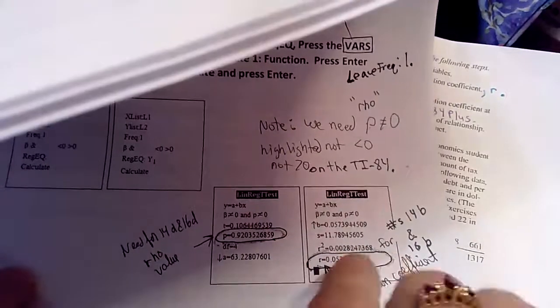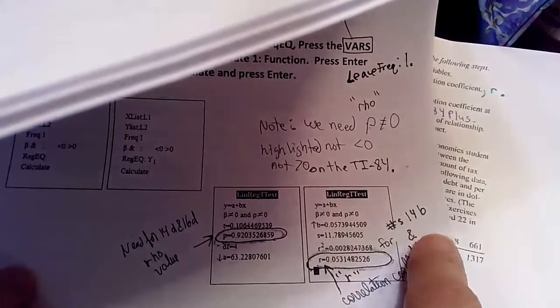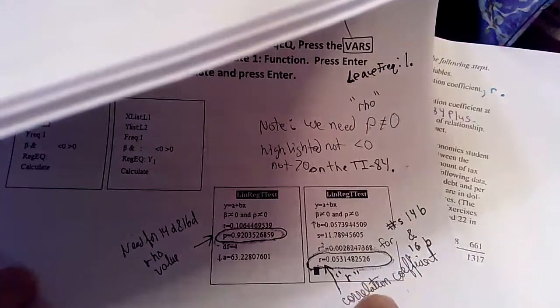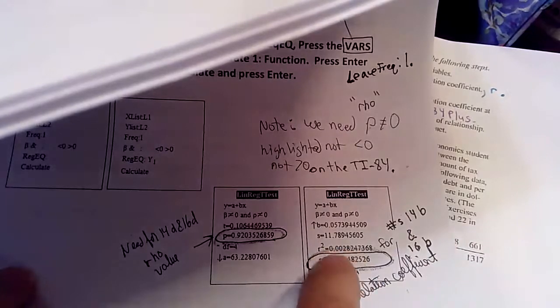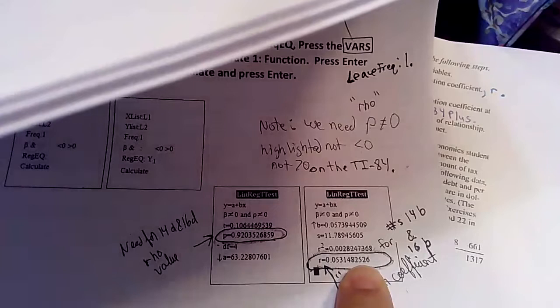But over here for 14B, which is what we're working on now, and 16B, you want your R, your correlation coefficient. So you see your R. They give you R squared also, but what we need for this section right now with the correlation is to grab our R value. Then you round to whatever place value they tell you to round off to.